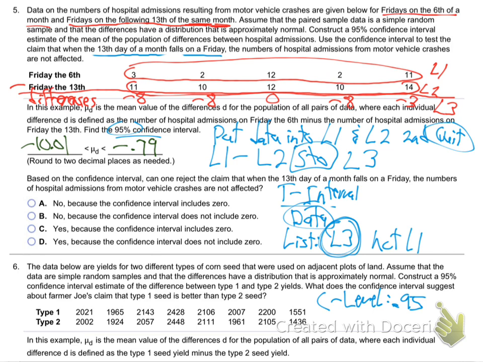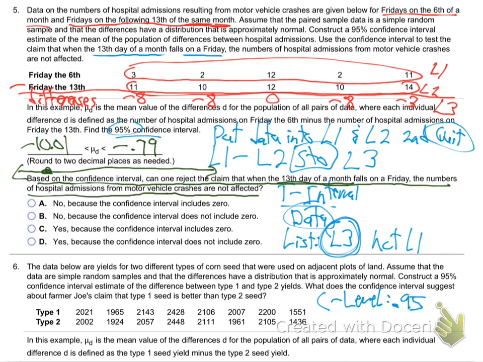Now, what does that mean? So that means if you take the number line, that's going from negative. It says based on the confidence interval, can one reject the claim that when the 13th day of a month falls on a Friday, the numbers of hospital admissions from motor vehicle crashes are not affected? Can we reject that claim? Do you understand what they're saying?